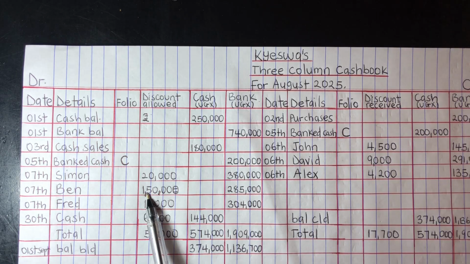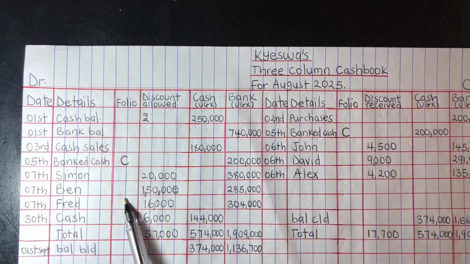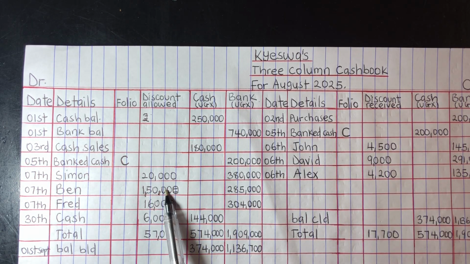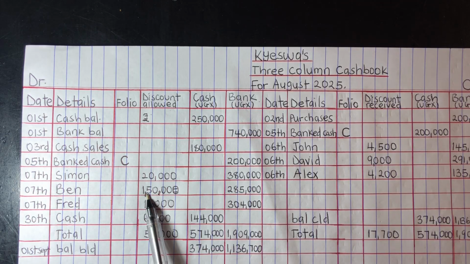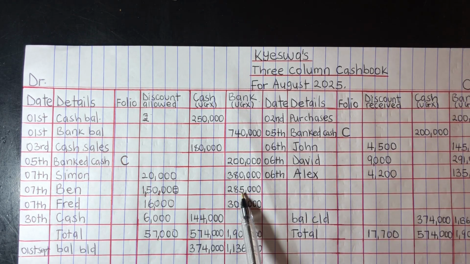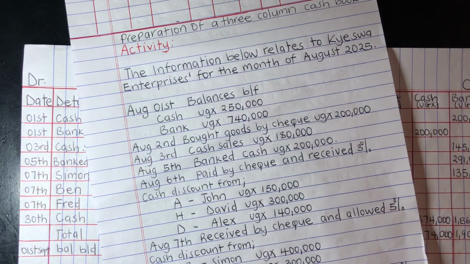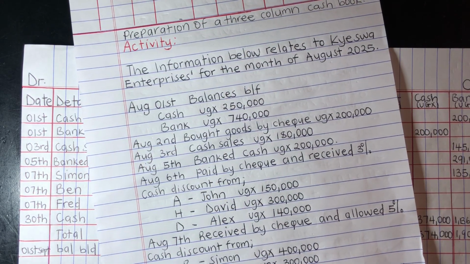So 5% of 300 is 15,000. So if he was meant to pay 300 and he was given a discount of 15,000, meaning he paid 285,000 rather.